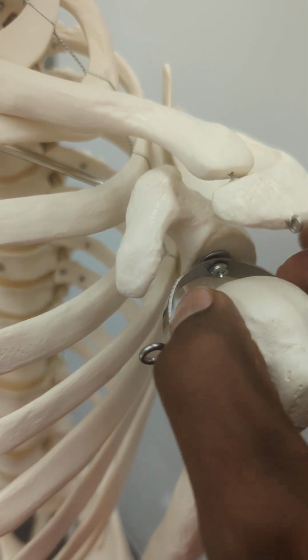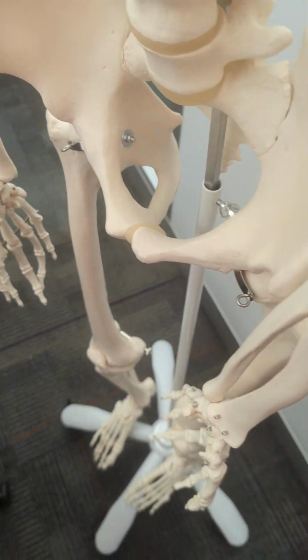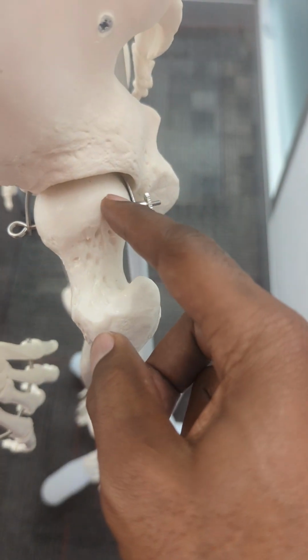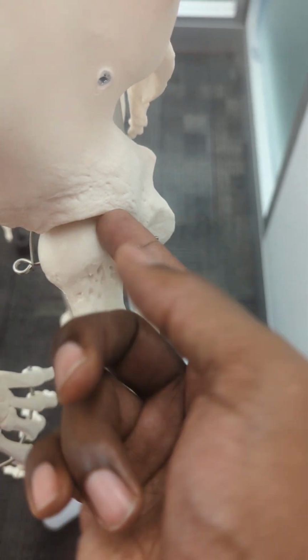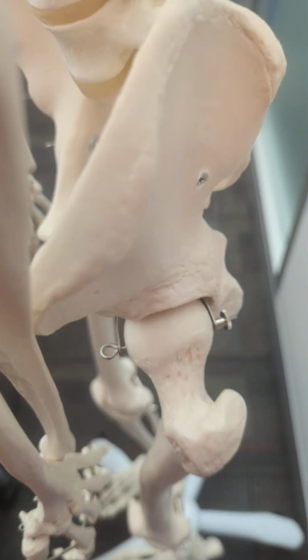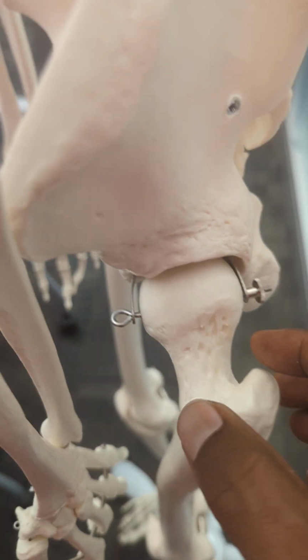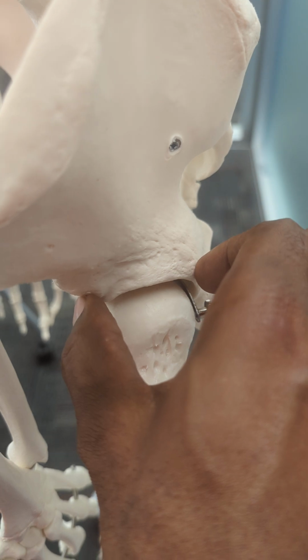Basically, you have a ball and then you have some type of socket that it is attaching to. Another example of a ball and socket joint is, of course, the head of the femur articulating with the acetabulum of the coxal bone or your hip bone. So when they say the leg bone's connected to the hip bone, that's what they're referring to. They're talking about that ball and socket.